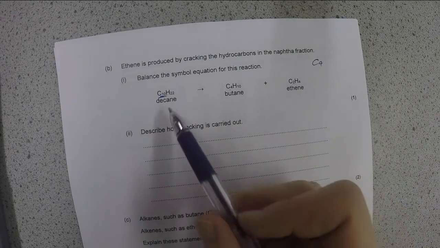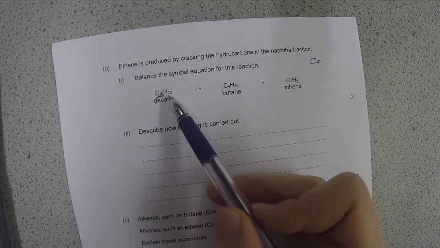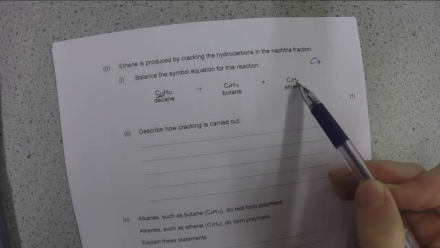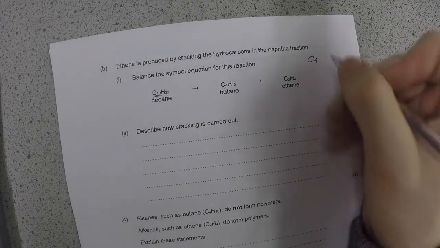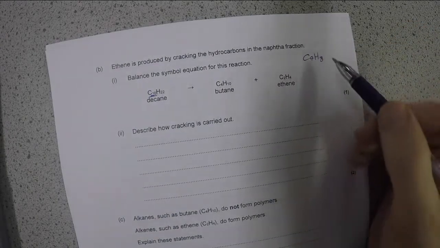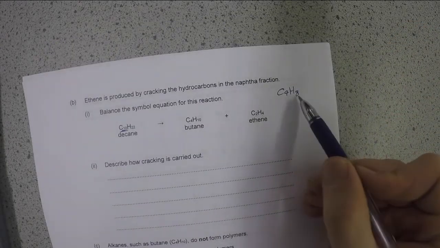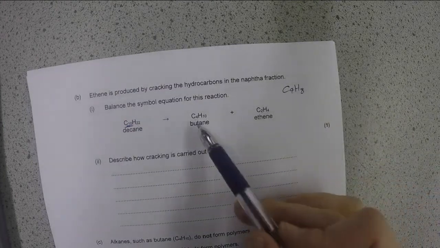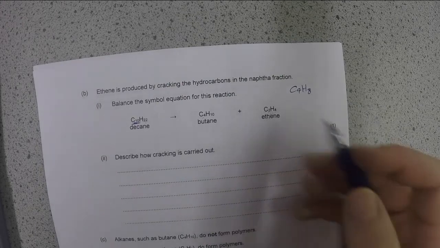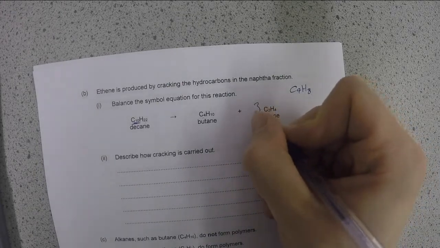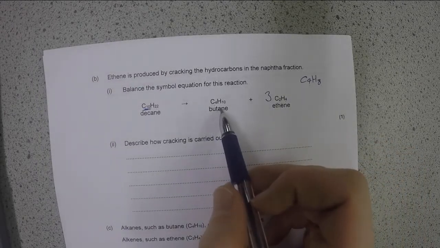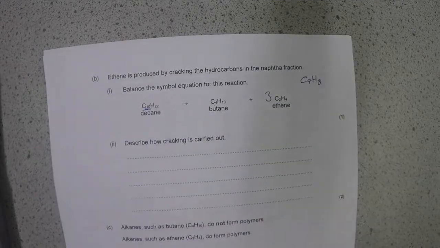Let's just check what's going on with the hydrogens. 22 to start with. Used up 10. Used up 4, so I've used up 14. So I've got 8 hydrogens left. So 4 carbons, 8 hydrogens left. I can't make another butane, can I? I haven't got enough. But I can make 2 more of those. So in total, that takes it up to 3. So 3 ethene plus the butane makes the decane.